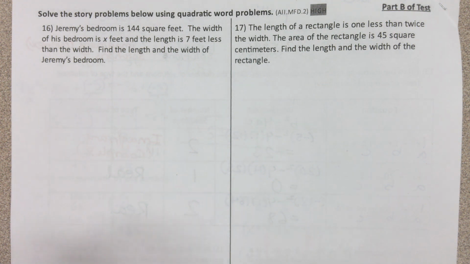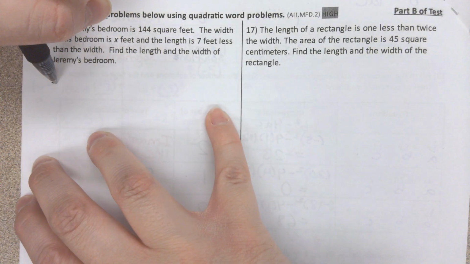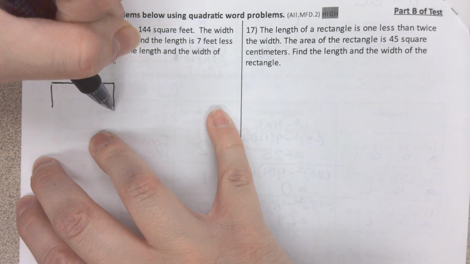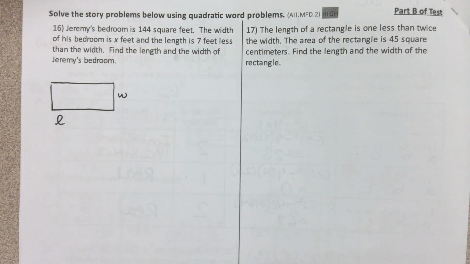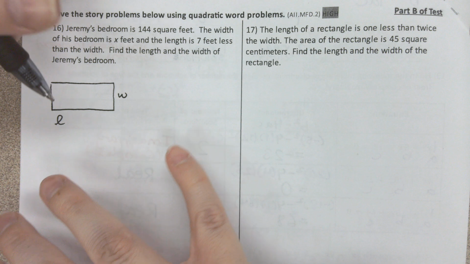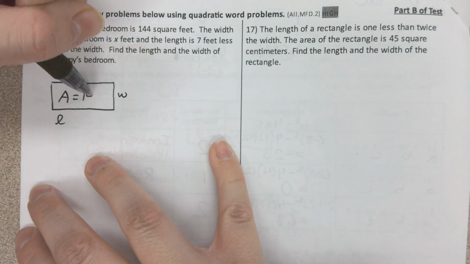Even if you're not sure, draw a rectangle. You can always change that. So we have a rectangle. Length is on the bottom, width is on the side. Now it's 144 square feet. The square tells you it's area. So A equals 144.